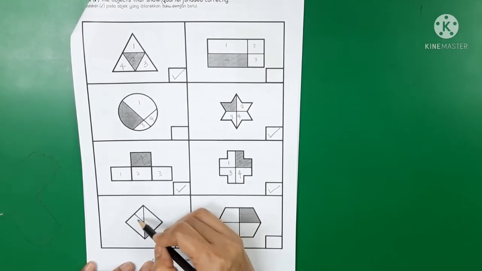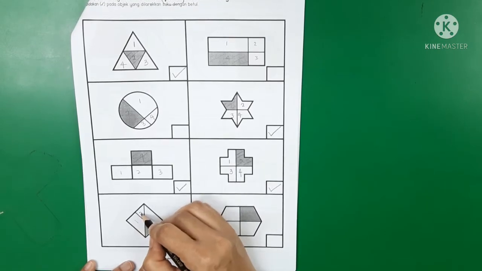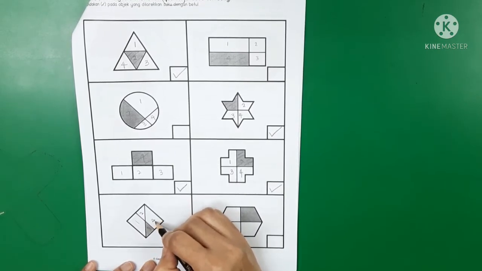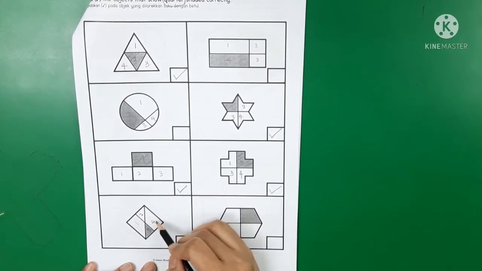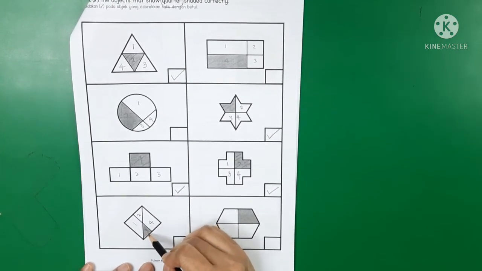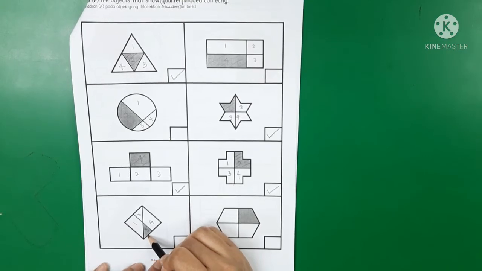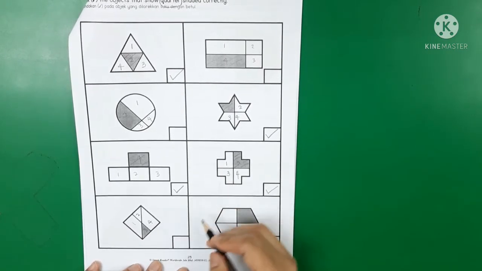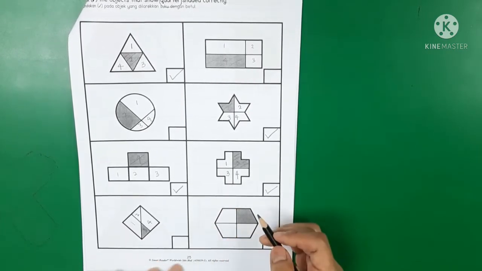Now look at the shape over here. The square has been divided into 1, 2, 3, and 4. But are the sizes equal? No. And the shaded area here did not show a quarter correctly. So we do not put a tick.